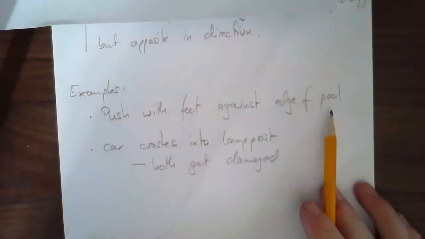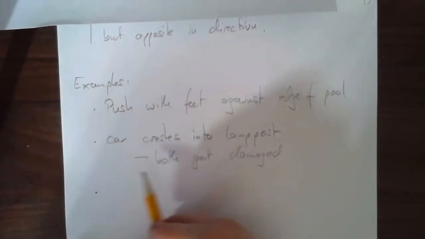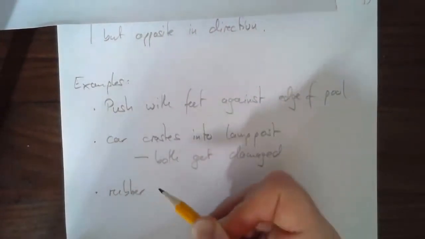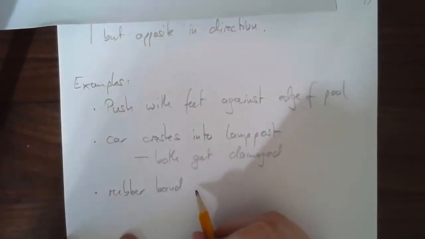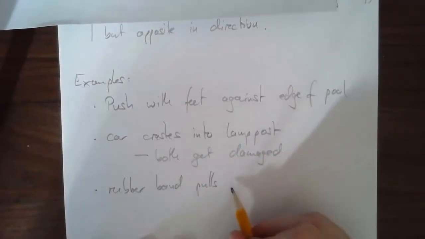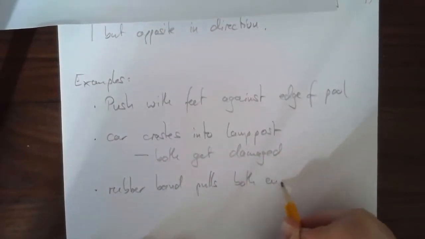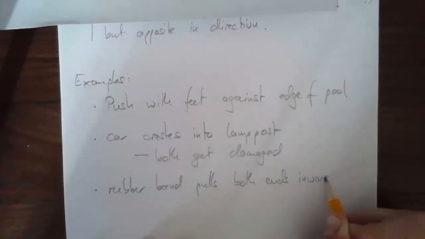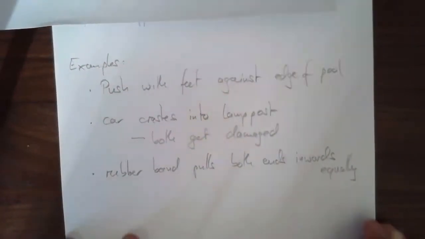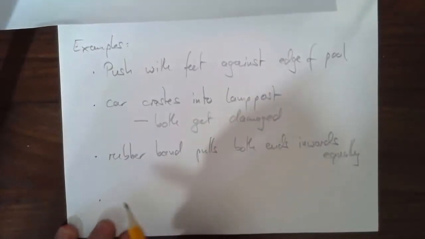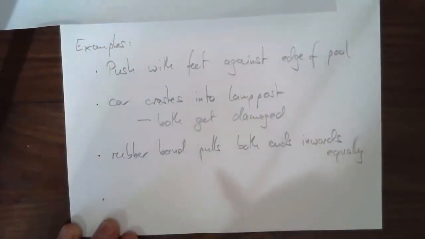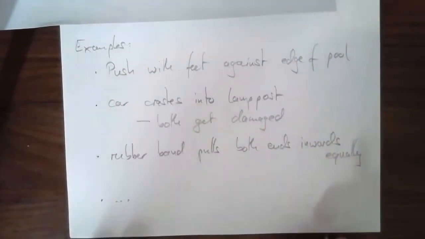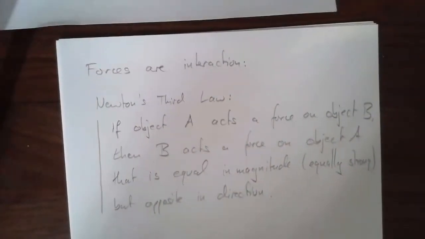We already talked about the rubber band. It pulls on both ends. Let me just write this down. You can't just have a rubber band that just pulls on one side. You stretch it, both ends get pulled inwards, and equally. And that's very easy to measure, actually, in that case. Gravity, we had already, the Earth pulls on the Moon, the Moon pulls back on the Earth, and so on. There are lots of other examples that we might come up with.